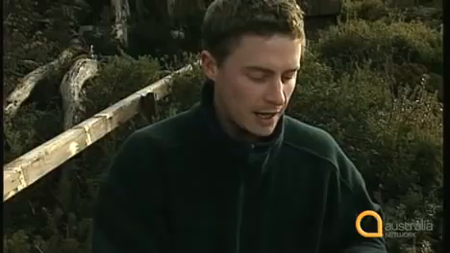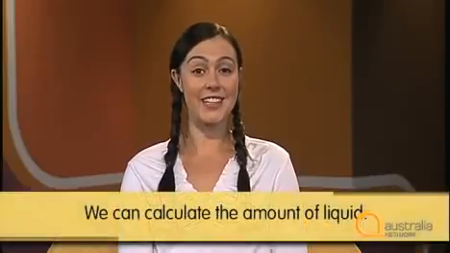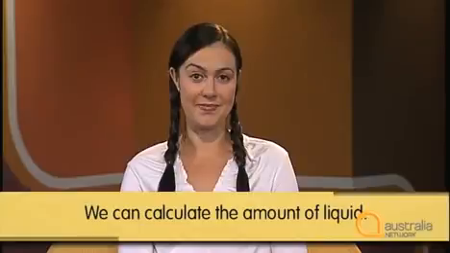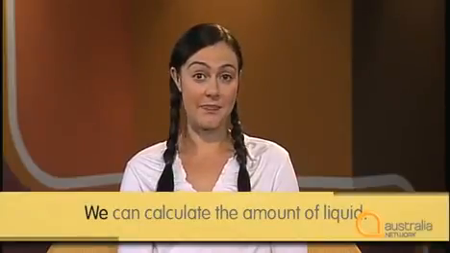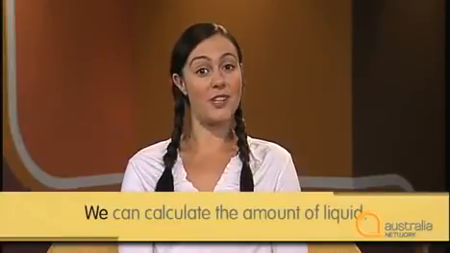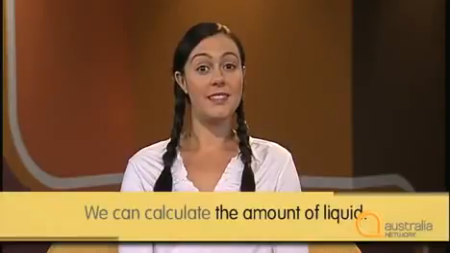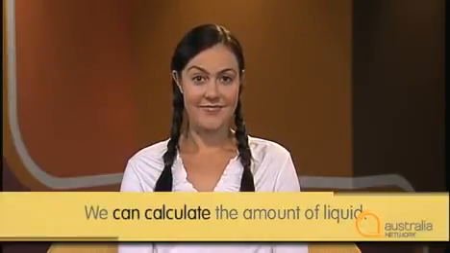Here's another one. And that will measure each time it tips, so we can calculate the amount of liquid effluent that's gone in. We can calculate the amount of liquid. The subject is we. This will be dropped in our passive sentence. The object is the amount of liquid. The verb is can calculate.